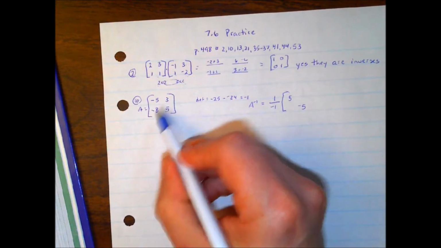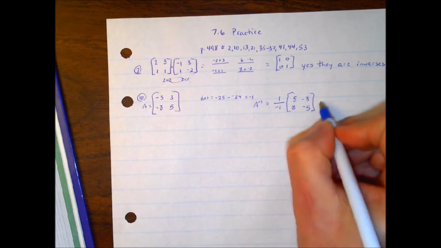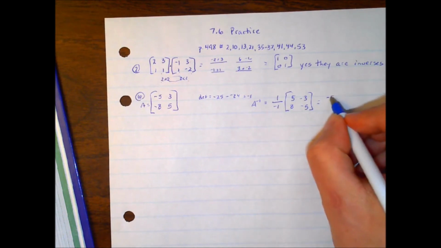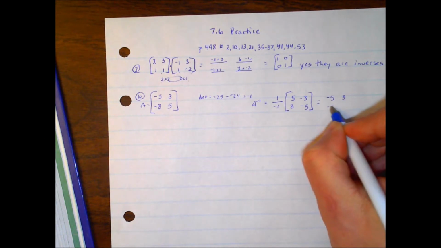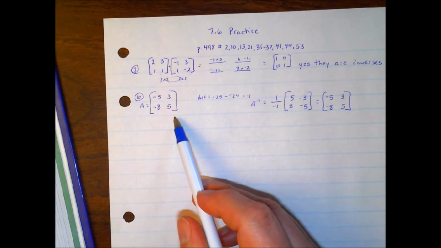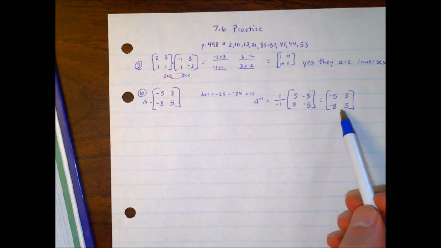And change the signs of these, so -3 and 8. Then multiply it through. That gives me -5, 3, -8, and 5 as the inverse. And you can check this on Desmos as well. Put this in, find A inverse, and it should give you this right here.